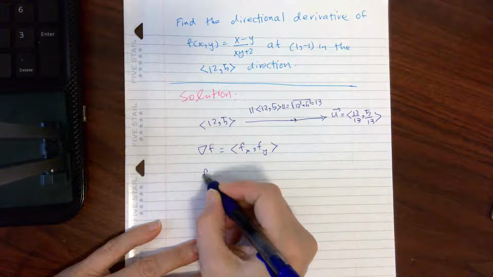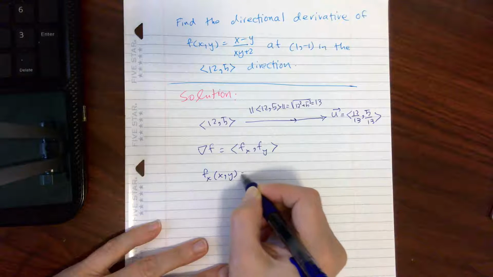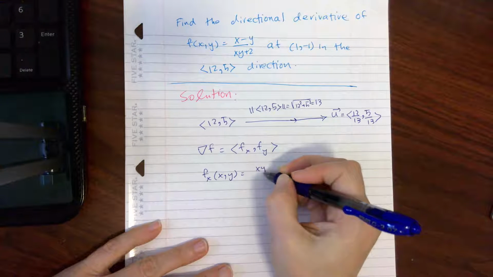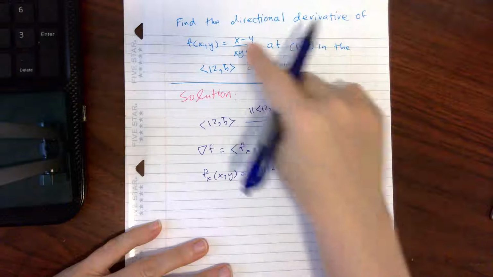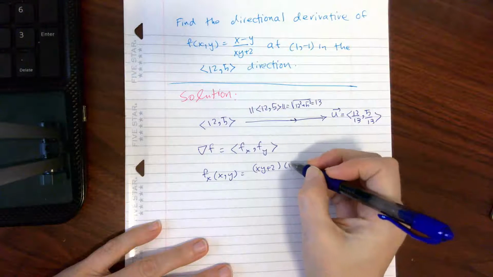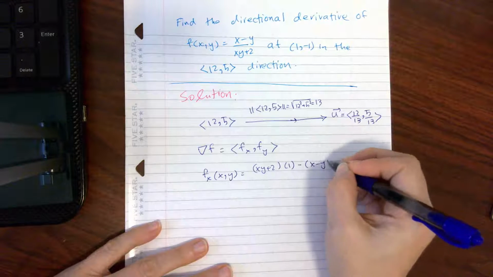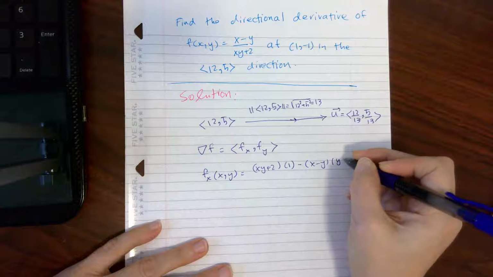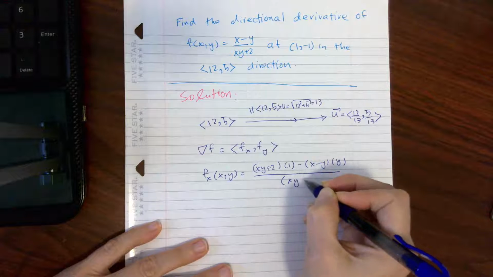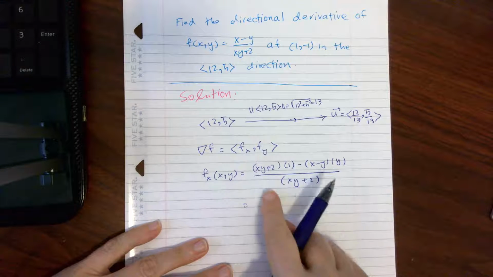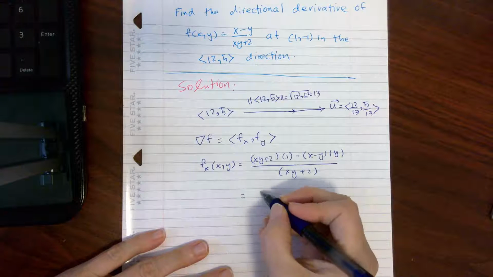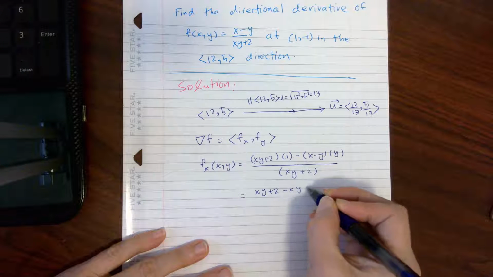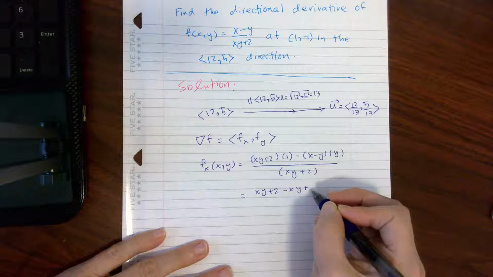The partial with respect to x is low d high, that's xy plus 2 times the derivative of the numerator, y is constant, so times 1, minus high d low, y is constant again, so it becomes y, divided by (xy plus 2) squared. Cleaning this up, you get xy plus 2 minus xy plus y squared.